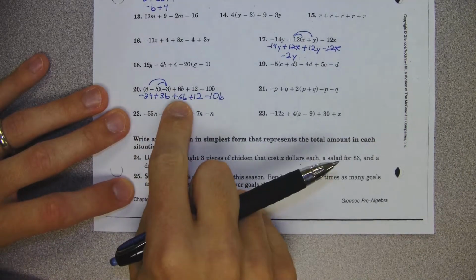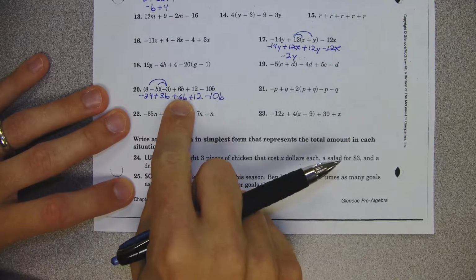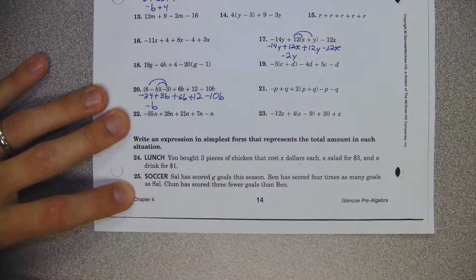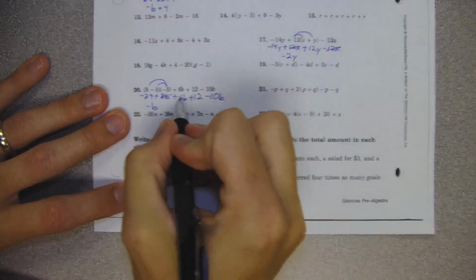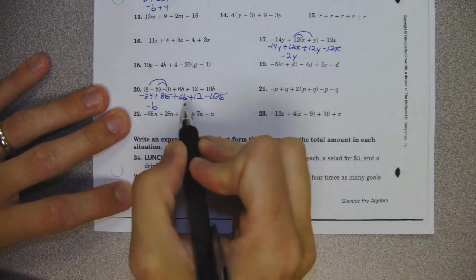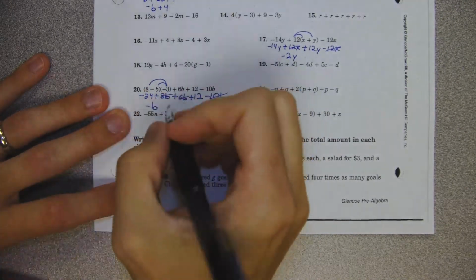So 3 plus 6, okay, that's 9. 9 minus 10, well, that's a negative 1. So a negative 1b, and again, notice I didn't write the negative 1, I just wrote negative b. So I'm going to go through real quick, mark those out, don't want to use them again. Now I've got negative 24 and a positive 12. Well, if we add those together, we'll get negative 12.